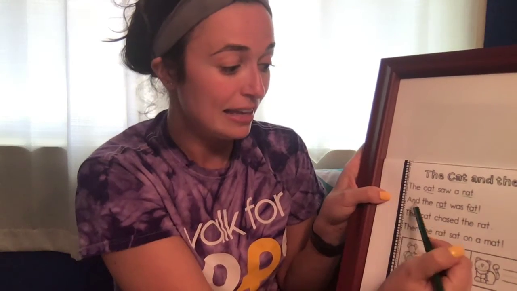And when we see those, we need to make sure that we are reading with energy and we're excited, right? The first line, that doesn't have anything. We don't need to be that excited. We can read the cat saw a rat. But then this one, we see the exclamation mark, so we need to change our voice. And the rat was fat.